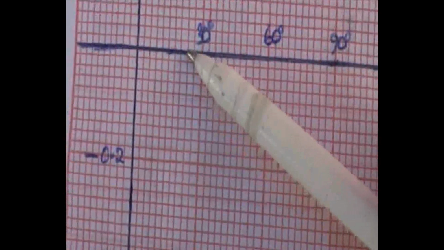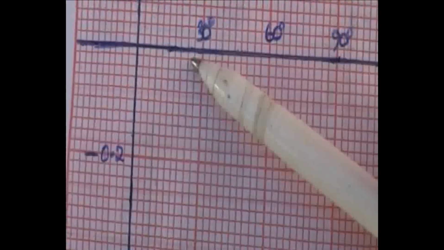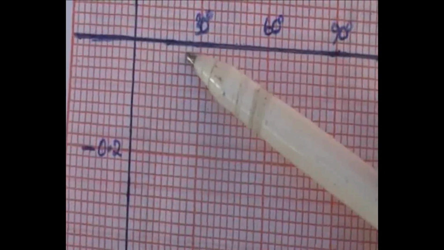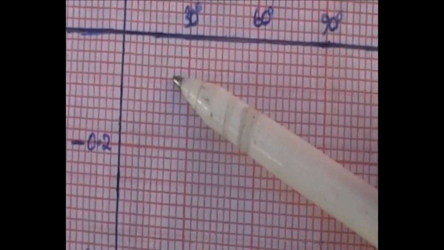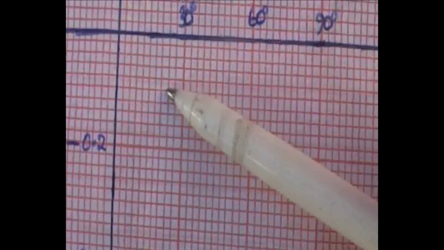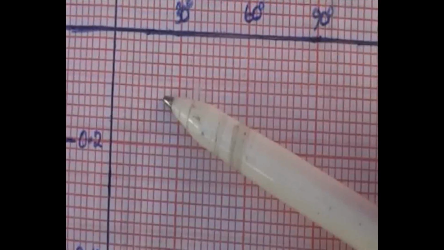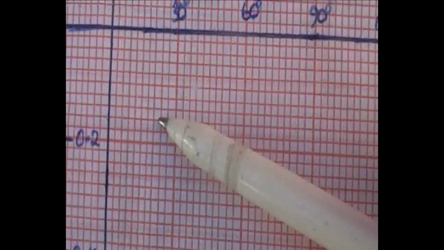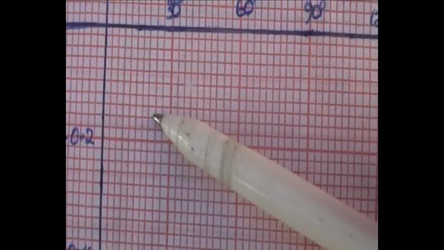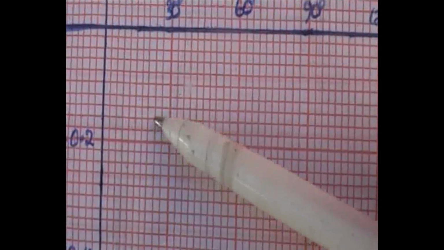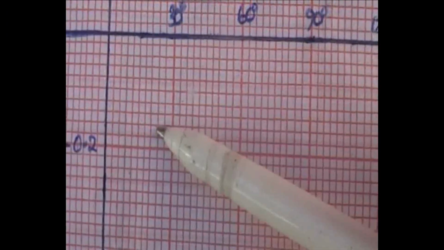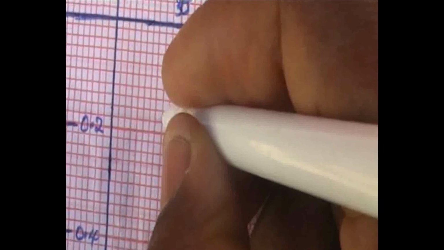This is 0, 0.02, 0.04, 0.06, 0.08, 0.1, 0.12, 14, 16, 18, and we're looking for 0.17. So it's going to be between here and here. So we're going to plot in between this small square.